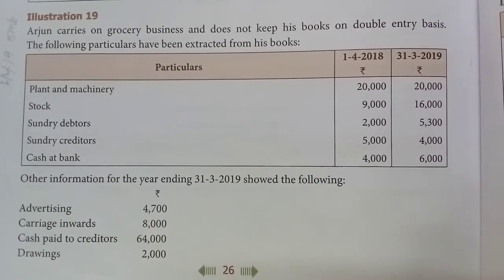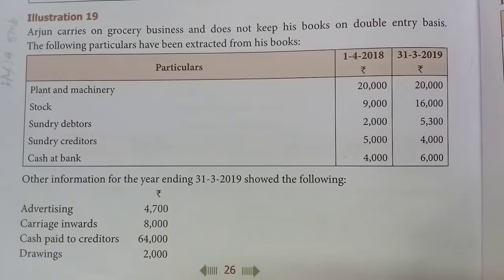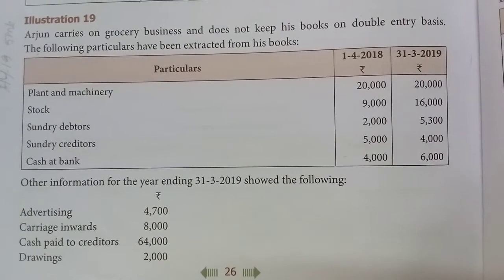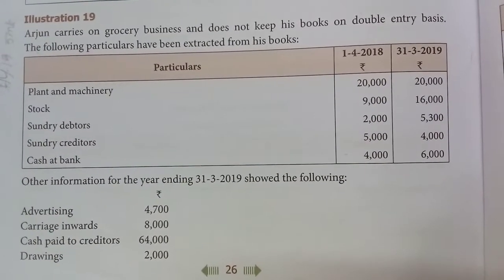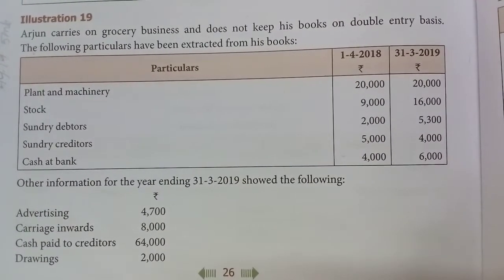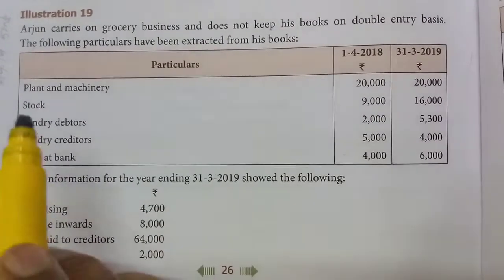Today we will learn the 19th and 20th illustrations. So you have to complete 19 and 20 exercises. Then we will complete the first chapter. Okay, then you will be very thorough about the first chapter if you learn the question answers also. So we will today see the 19th illustration.